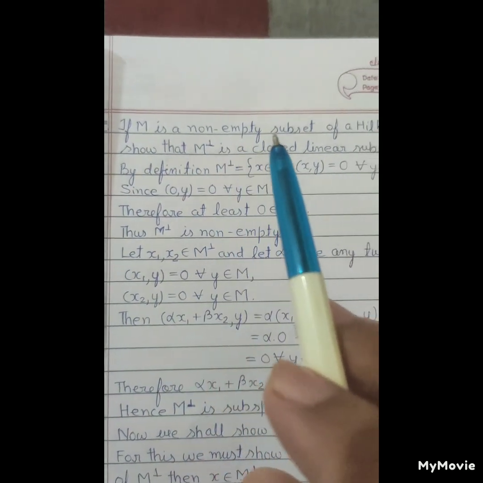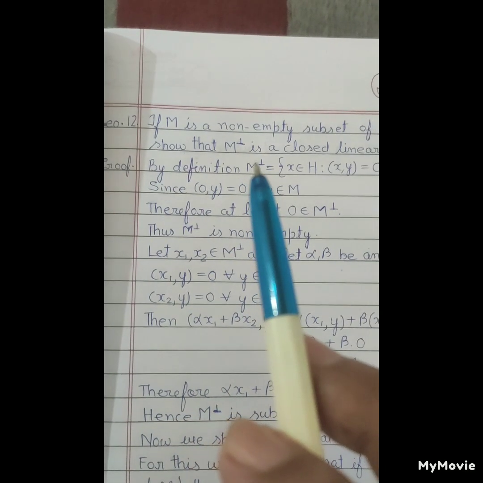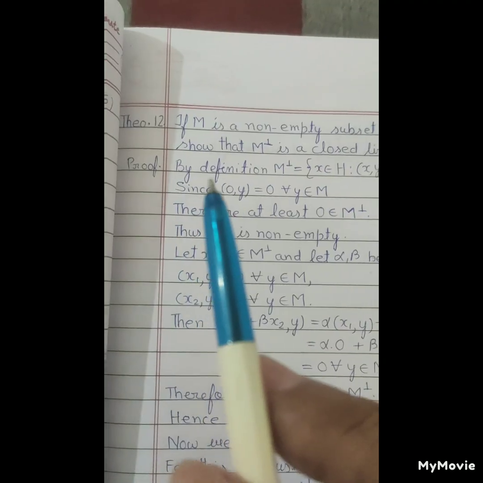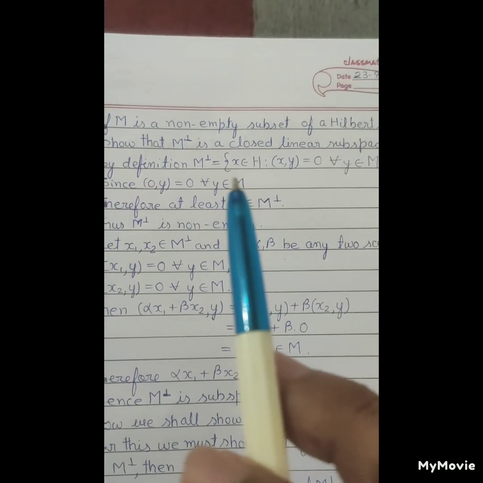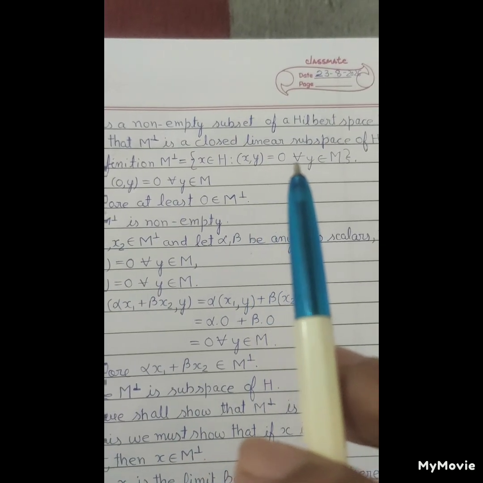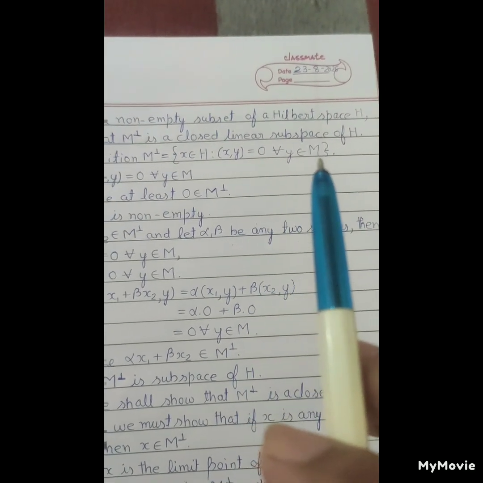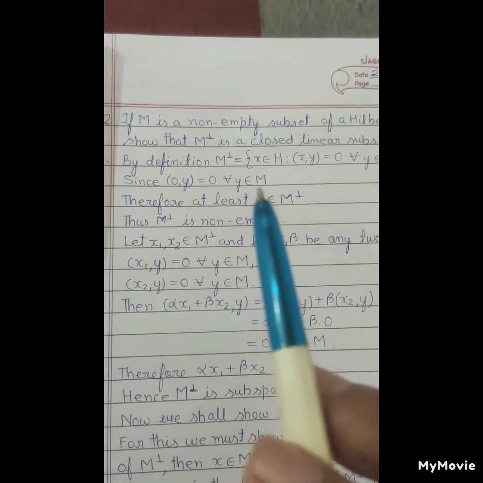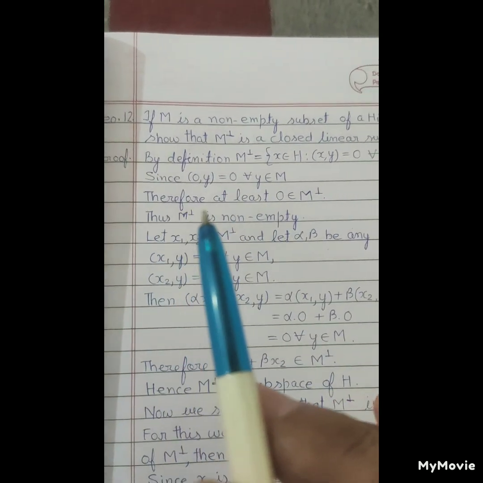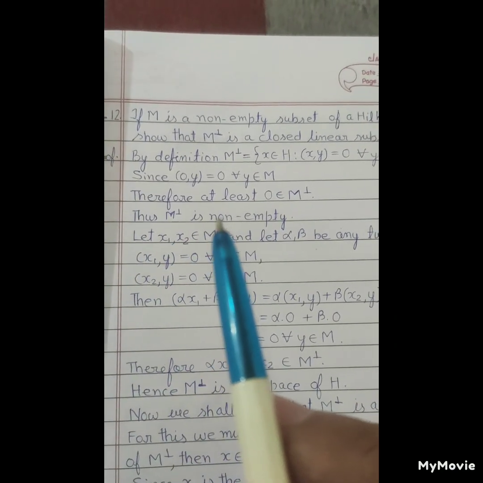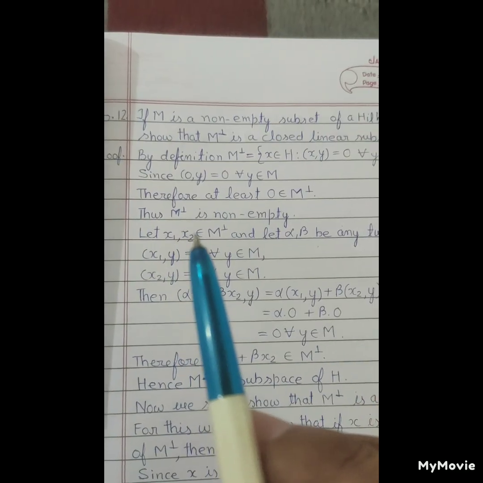Theorem: if M is a non-empty subset of a Hilbert space H, show that M perpendicular is a closed linear subspace of H. Proof: by the definition, M perpendicular equals {x belongs to H such that ⟨x, y⟩ equals 0 for all y belongs to M}. Since ⟨0, y⟩ equals 0 for all y belongs to M, therefore at least 0 belongs to M perpendicular. Thus M perpendicular is non-empty.